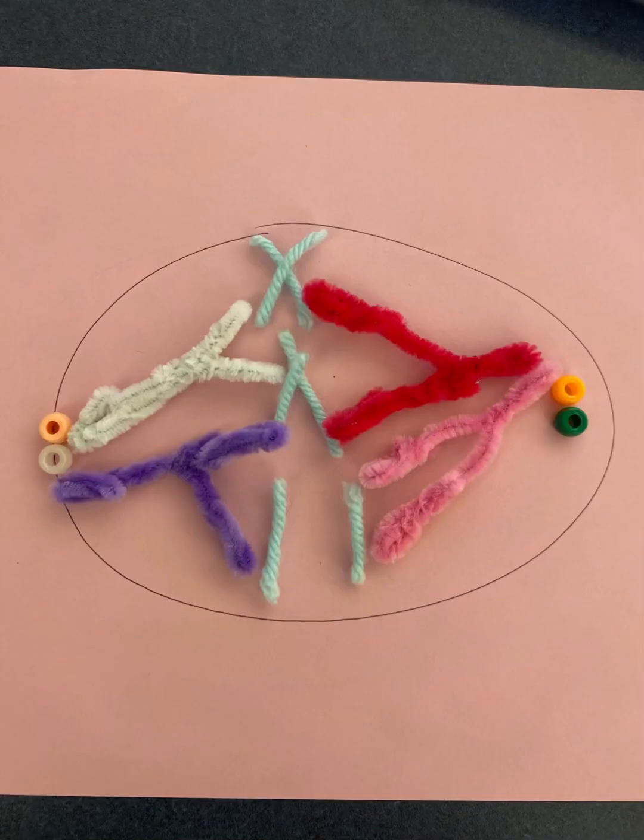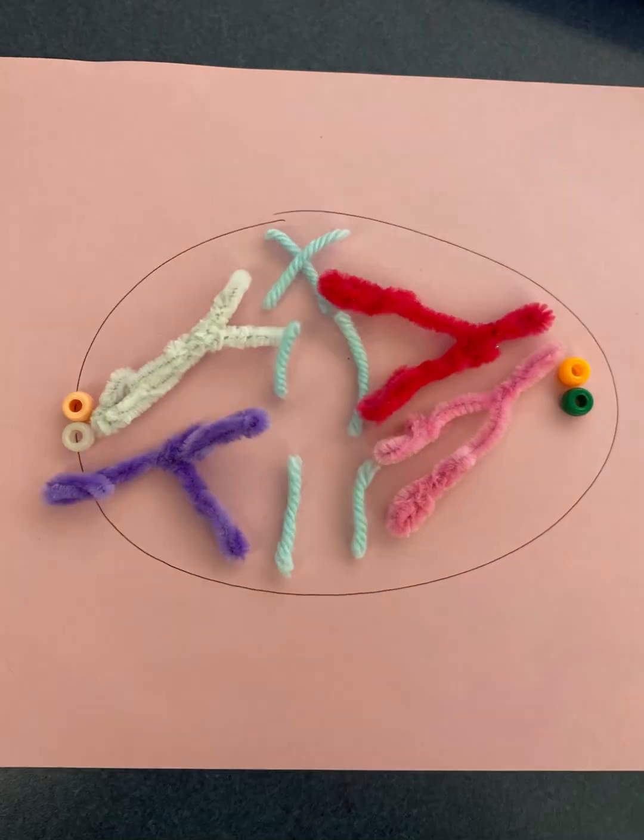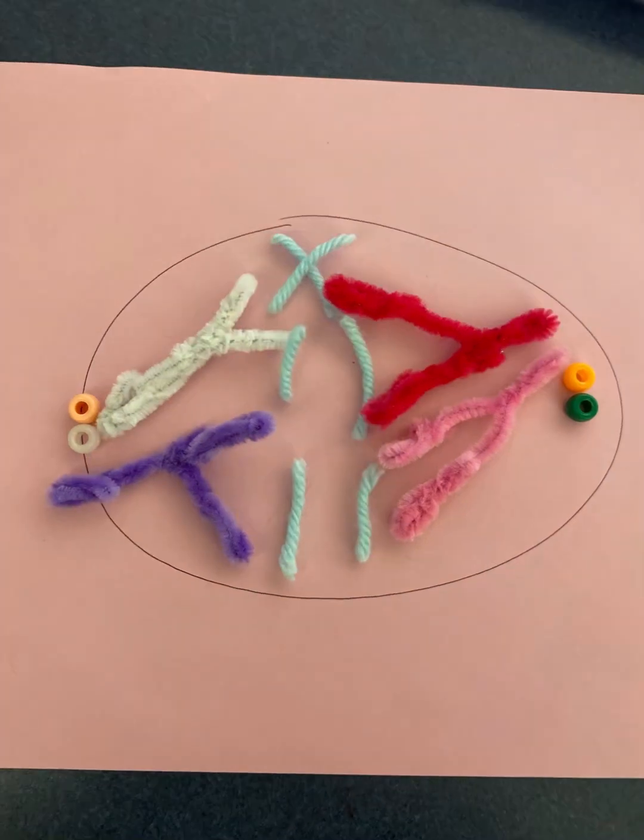Anaphase. During anaphase, centromeres split into 2, and sister chromatids are pulled towards opposite poles, while spindle fibers elongate the cell. Each chromatid becomes an individual chromosome.